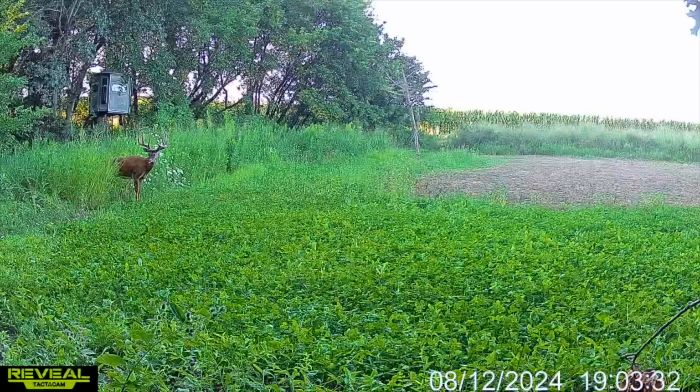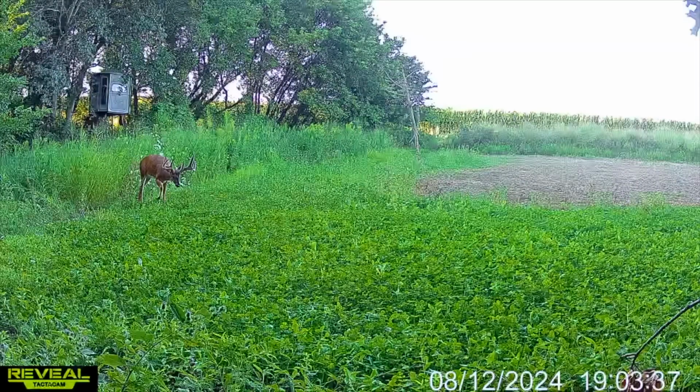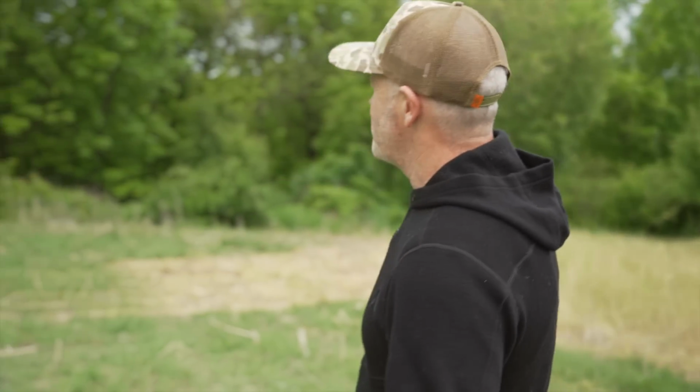And that cover that they want, that open canopy and shade, they don't want to bust through thick gray dogwood, briars, and honeysuckle during the summertime. They can't, with their antlers in velvet. So they're in open, mature woods next to soybeans and alfalfa fields, and then they shift about 1.5 miles.